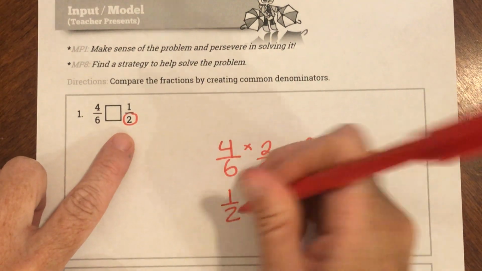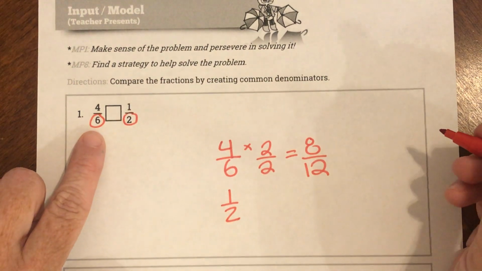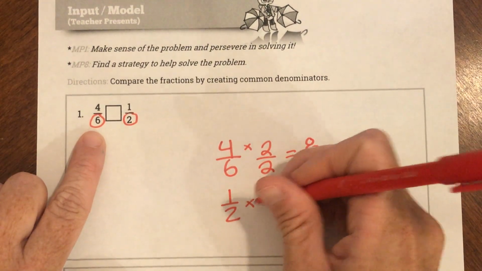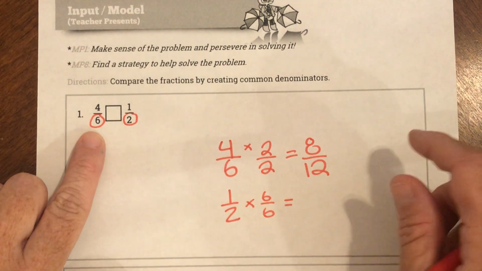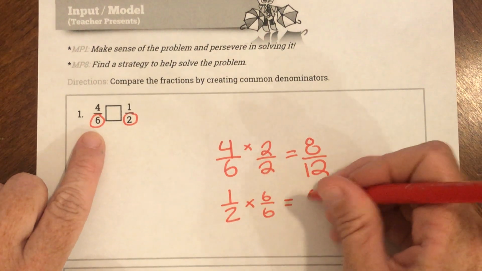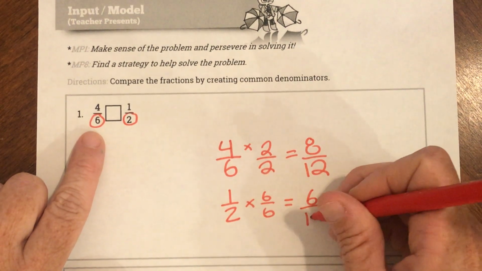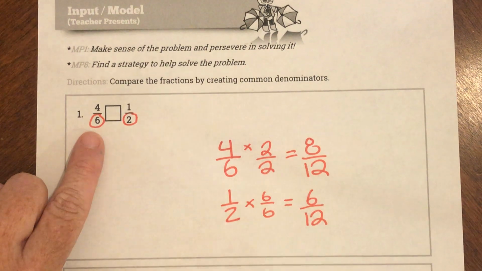Now I'm going to do the same to the second fraction. I'm going to do 1/2, but now I'm going to look at the other denominator to help me. So I'm going to use 6 over 6 for 1/2. I use the denominator from the other fraction to help me, and I get 1 times 6 is 6, 2 times 6 is 12. So 1/2 and 6/12 are equivalent fractions.